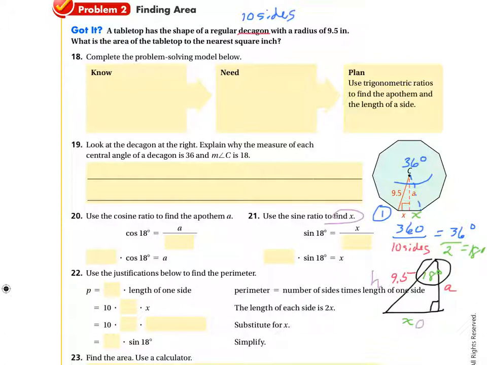So we're going to do the sine of 18 is equal to opposite over hypotenuse. Well, our hypotenuse is what? 9.5. So we have to do 2 different ratios. One to find x and one to find a, the apothem. And so we're going to put this over 1, cross multiply. X times 1 is where the x here comes from. And then we've got sine of 18 degrees times the 9.5.